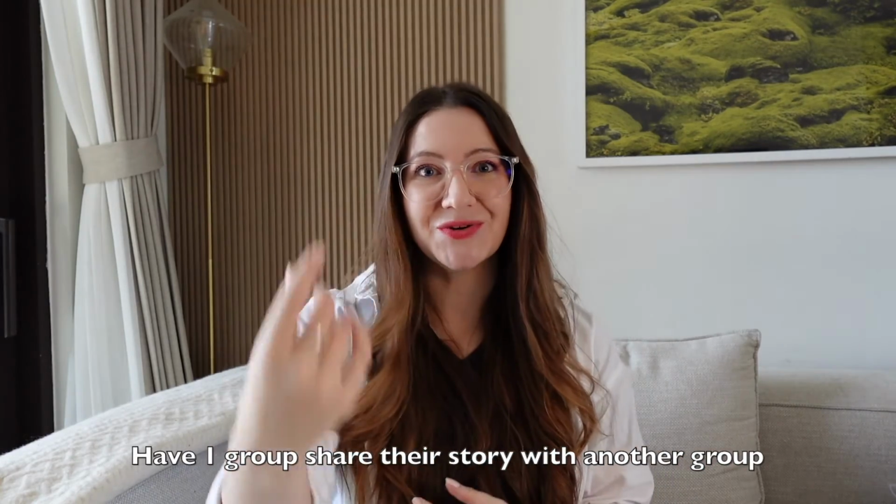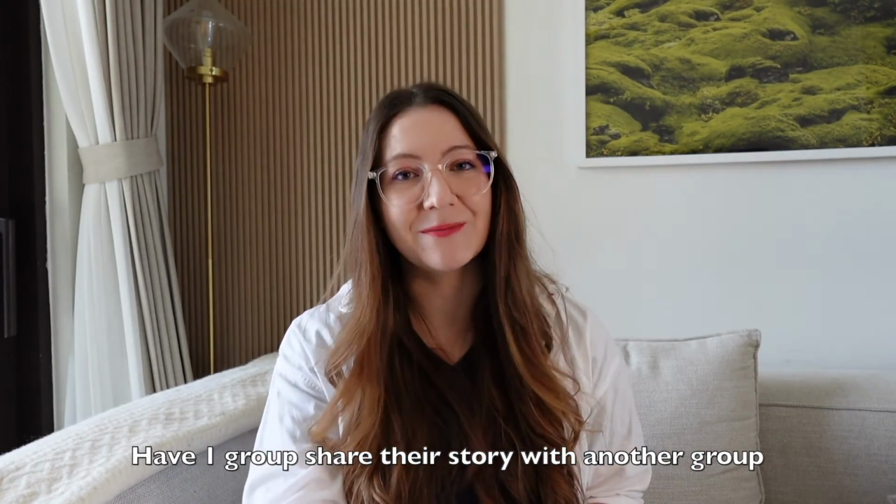If you don't want students to come to the front of the room, or you want to give more students the opportunity to practice if you have less time, have students share with each other in different groups. So have group number 1 share their story with group number 2, then group number 2 shares their story with group number 1. That way you have multiple groups practicing all at the same time.